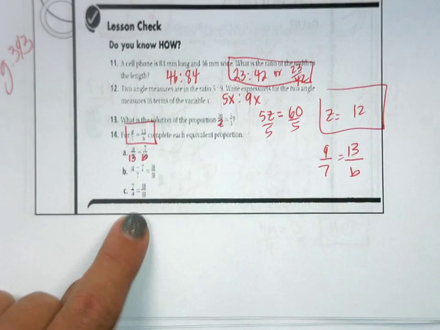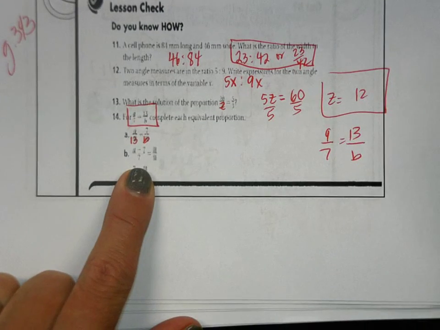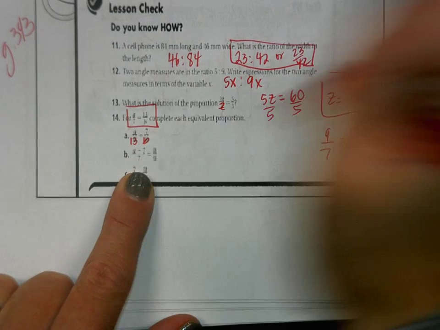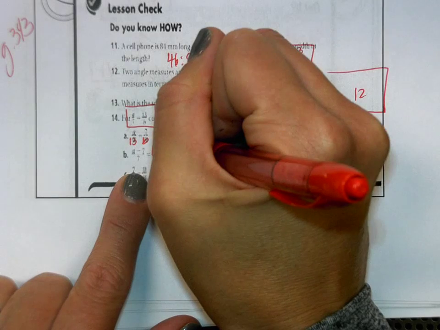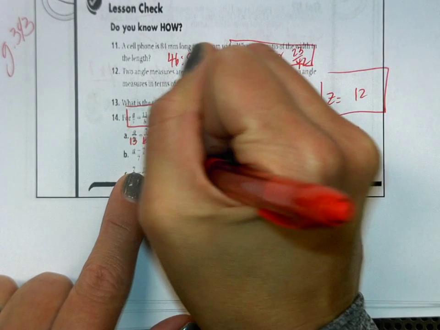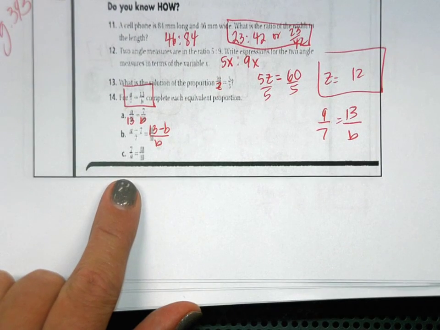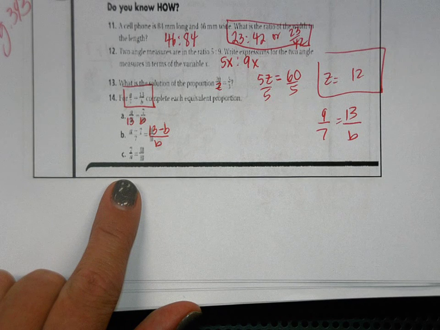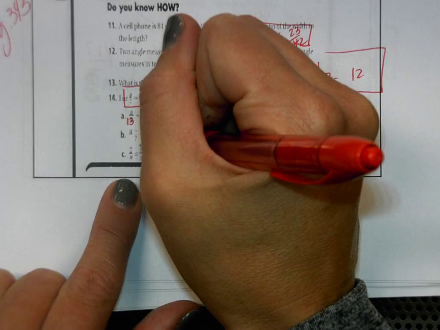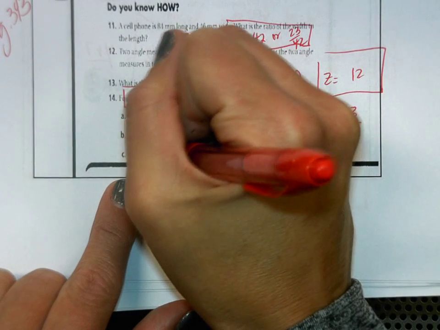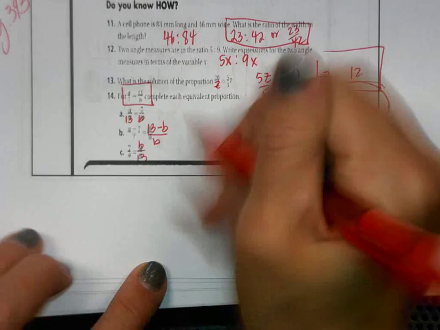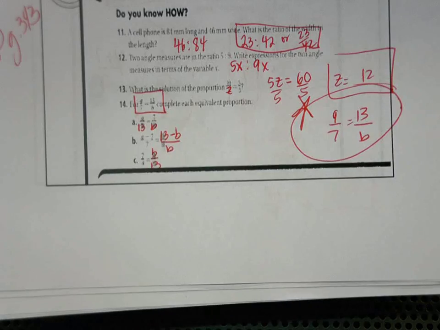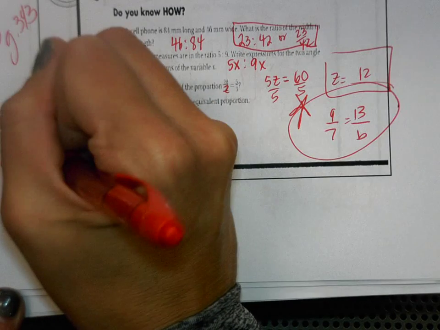Okay? Now on this one, they have a minus 7 over 7. So what's going to be on the other side? 13 minus b over b. Good. And then c. If you have 7 over a, we're going to end up writing b over 13. So you're always looking at the original one they gave you in order to make the new one. Okay, any questions? All right, we are going to stop there.